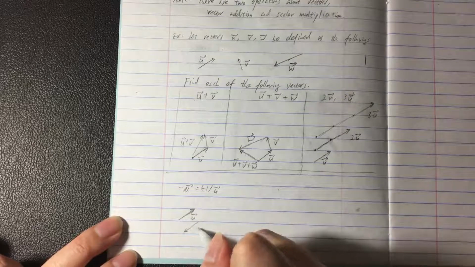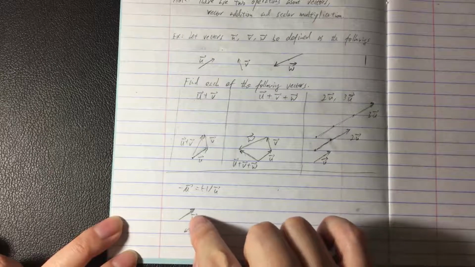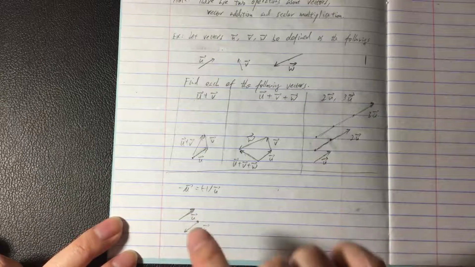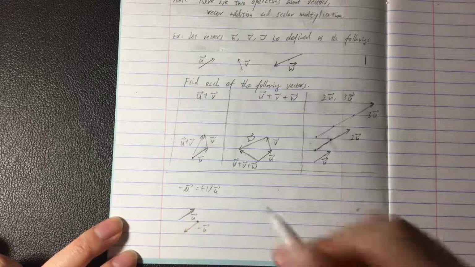This is negative u, the same vector pointing in the opposite direction as vector u.